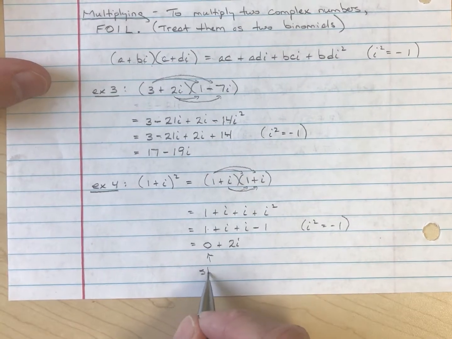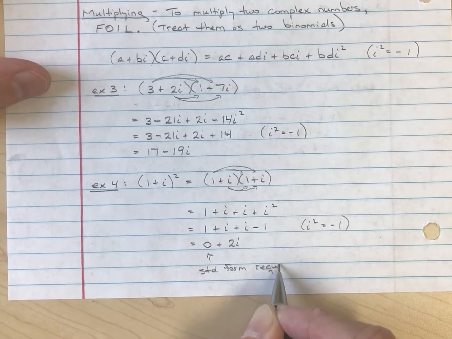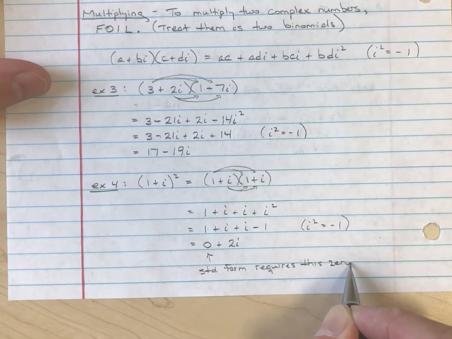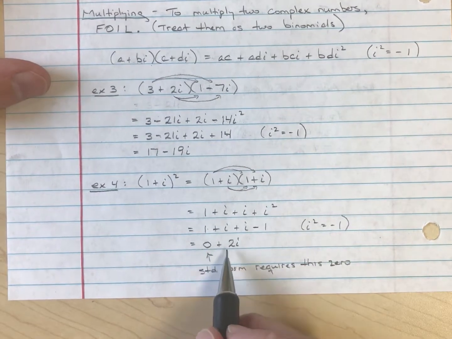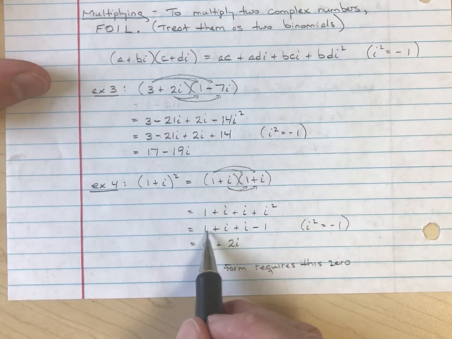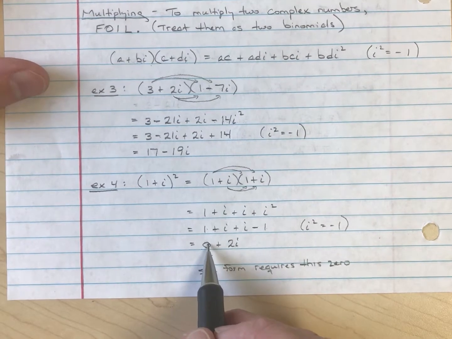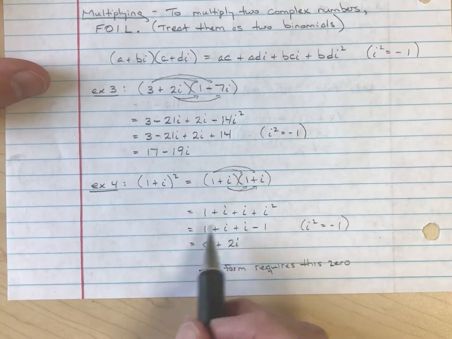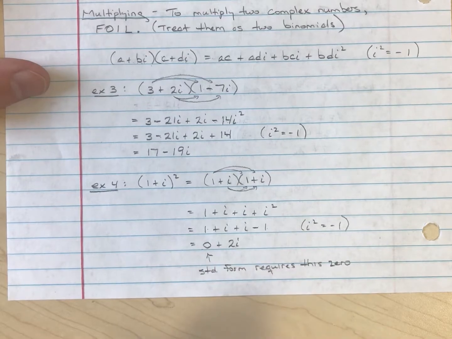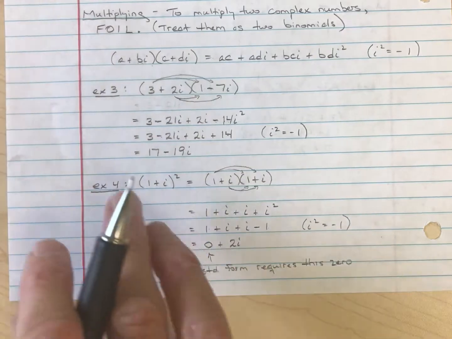Note, standard form requires this 0 in this case, because standard form requires an a and a bi. I didn't have a real part showing because I had 1 minus 1, but I do have a real part, it's 0. When I subtract, I get nothing, and normally we leave that out, but we want standard form, so we put the 0 in to note that it's there. Okay, so that gets us through 3 of the 4.